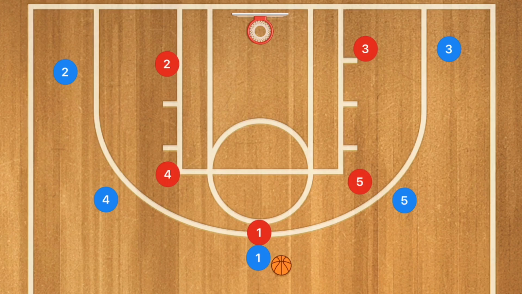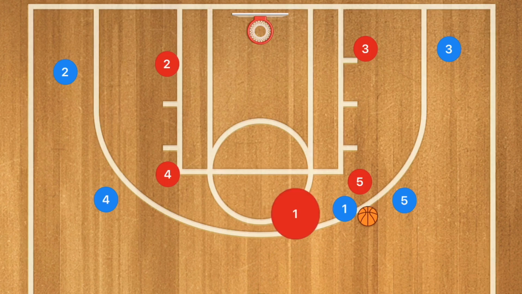So this first play, again, does work against a zone defense and a man-to-man. I'm going to show you it really quickly against a man-to-man, but I'm also going to show you it against a zone as well. So this is called the 5-out dribble handoff.